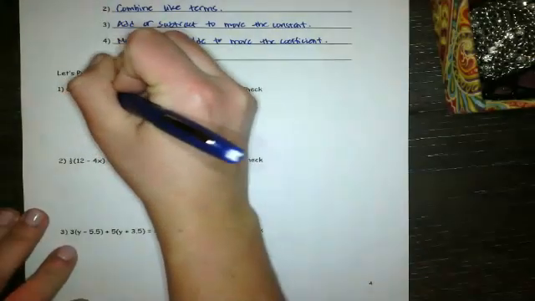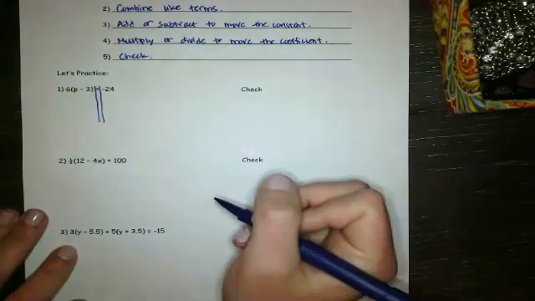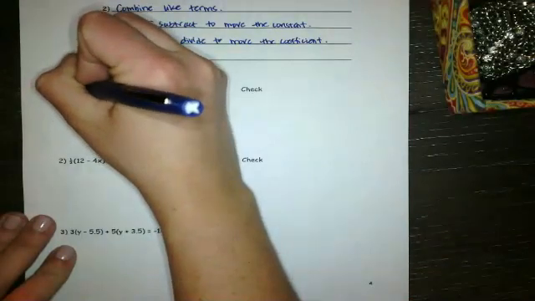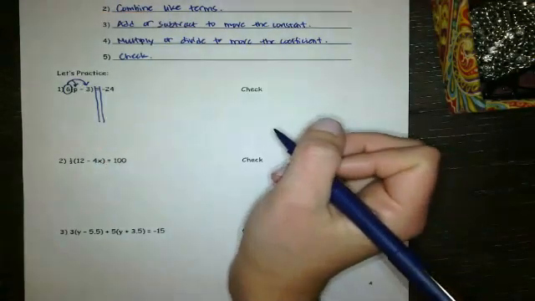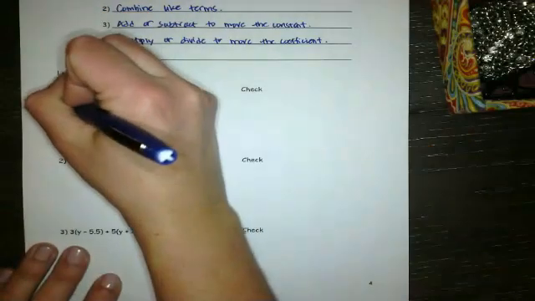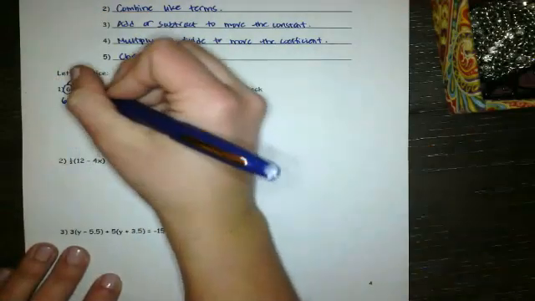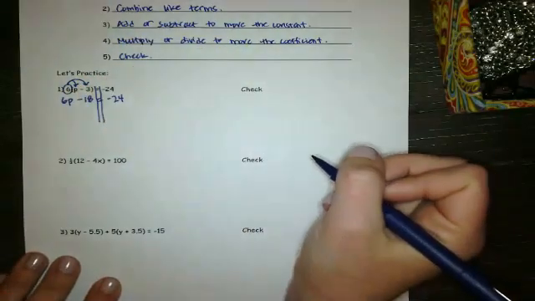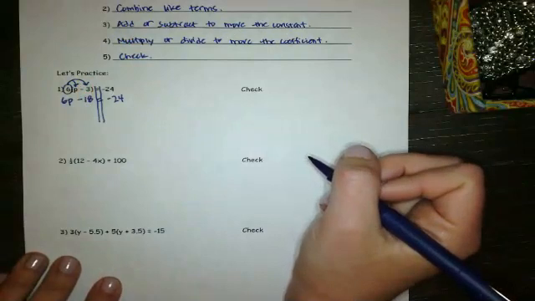So number 1, step 1 is we're going to distribute. So just like we did with expressions, you should be circling that number or term that's on the outside of the parentheses and drawing your arrows. 6 times p is 6p, and 6 times -3 is -18, and then we set that equal to -24. So now we look to see if we have to combine like terms, and we do not.